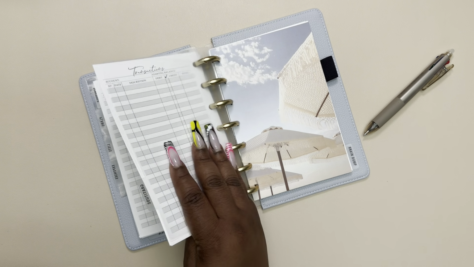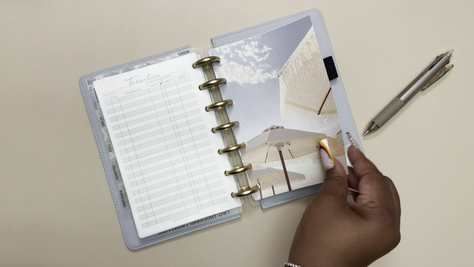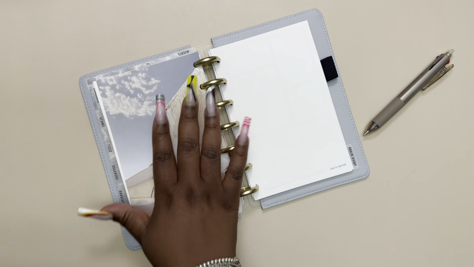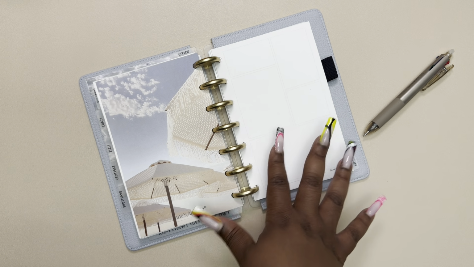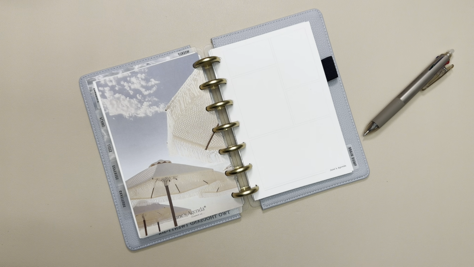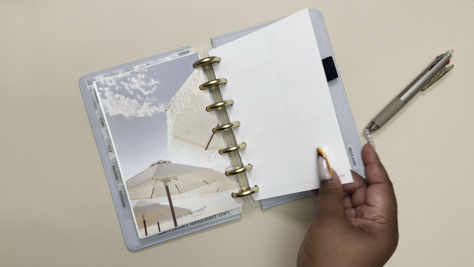And then I have a gratitude section. I have another dashboard here. So then I have a slew of different inserts. All of these inserts came from the memory pack from last summer, but I just pulled out the ones that I wanted to use.